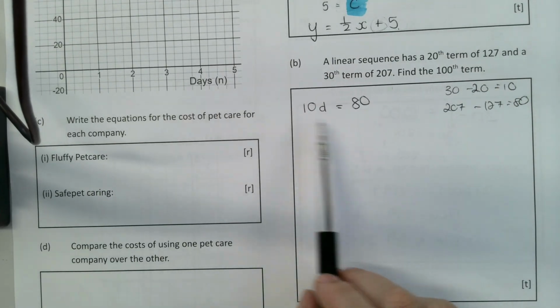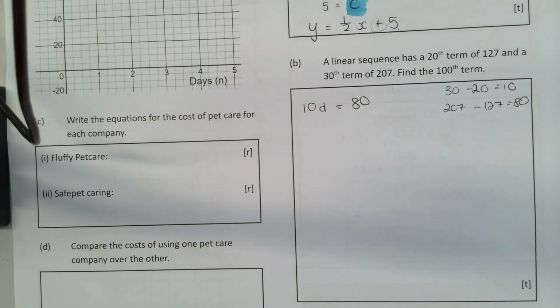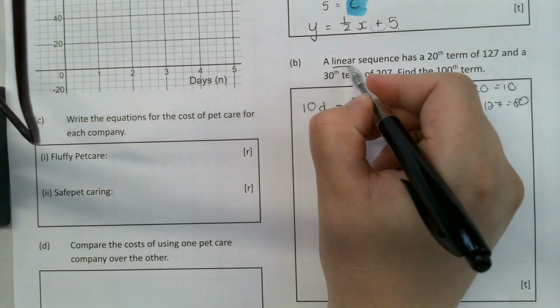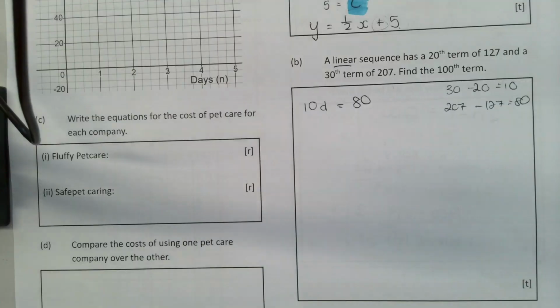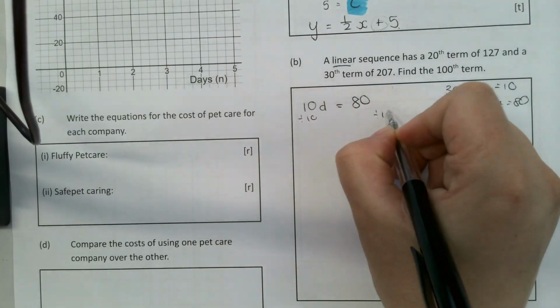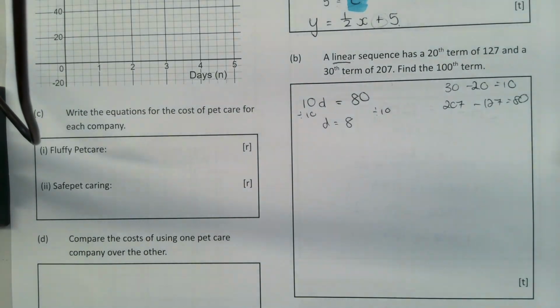Okay, so what I'm doing here is I'm trying to figure out what that little constant difference is. And remember they say a linear sequence. So linear means it goes up in the same amount. It's got the same constant difference, yeah? So if I divide this side by 10, divide that side by 10, my difference is 8. So that just helped me figure out what I am going up in every single time. Oh, I'm adding 8 every single time. Okay?